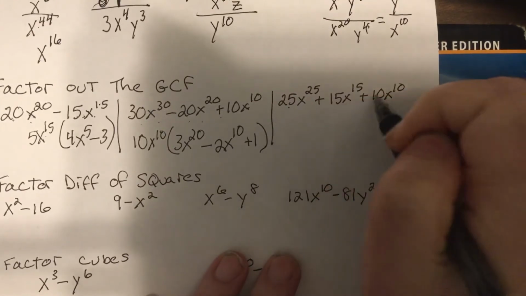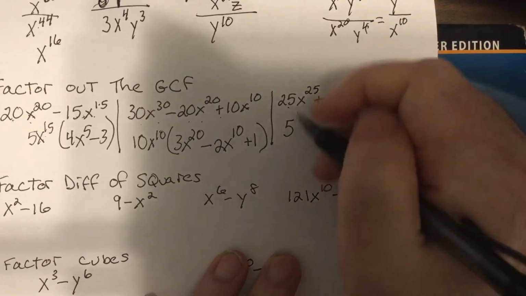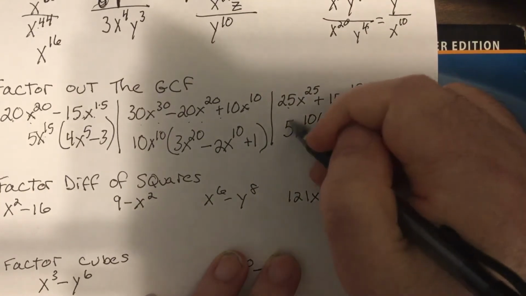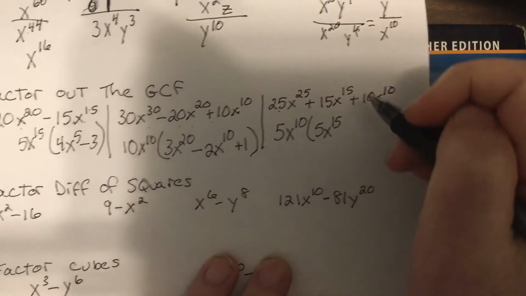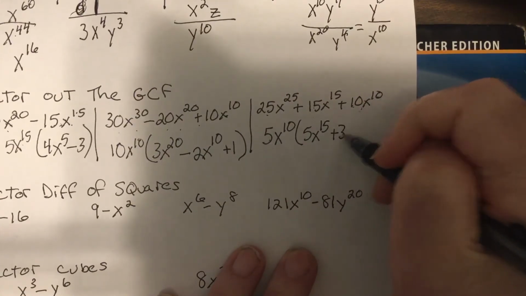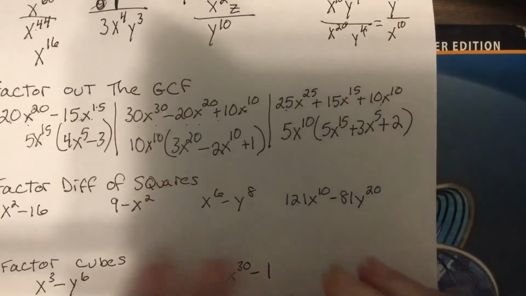Okay, we have 5 goes in all three terms. Good. It'd be X to the 10th. So then we go, okay, that's 5X to the 15th. 5 times 3, X to the 5th, plus 2.